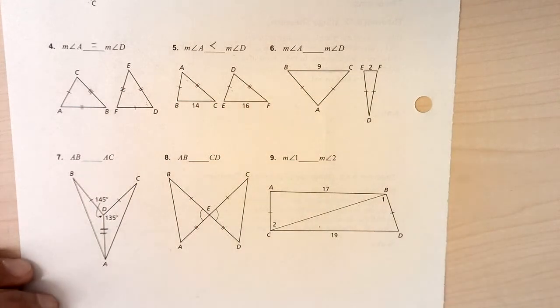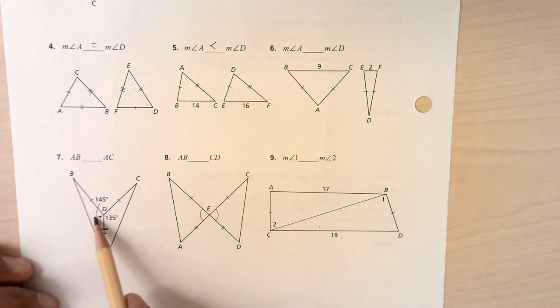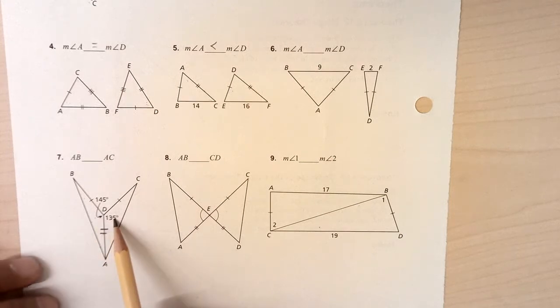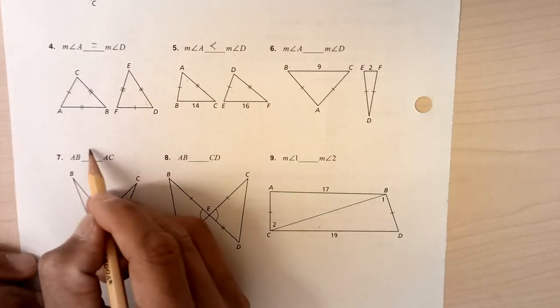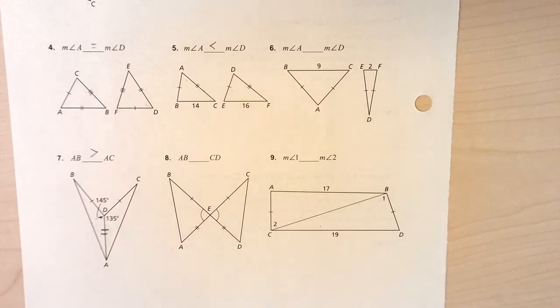This side AD is congruent with itself. So I have two sides in the left side triangle, or triangle ABD, congruent to two sides of the triangle on the right, or triangle ADC. This angle is greater than this angle. This is the included angle between the two congruent sides. So is this. This is a greater angle. So side length AB has to be longer, or the length is greater than side length AC.